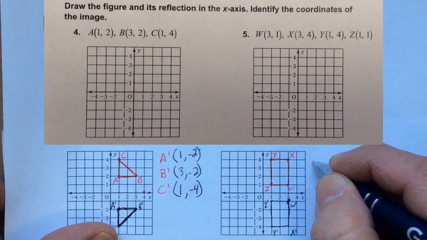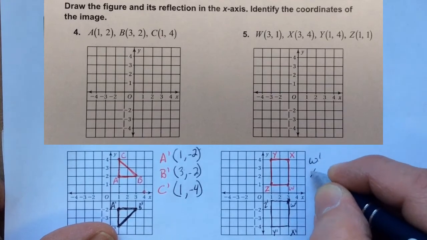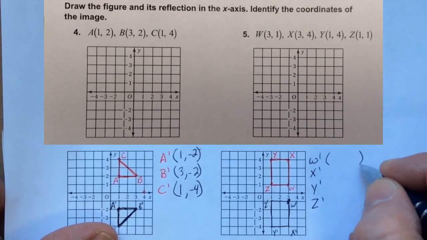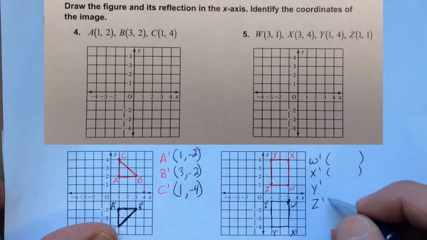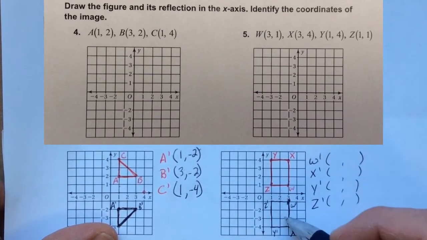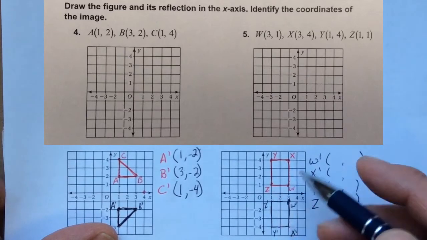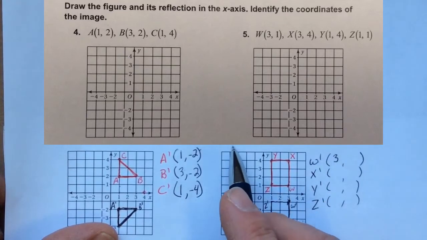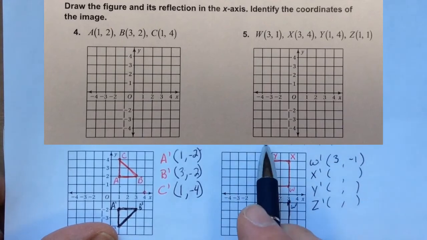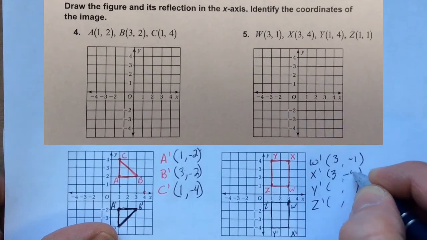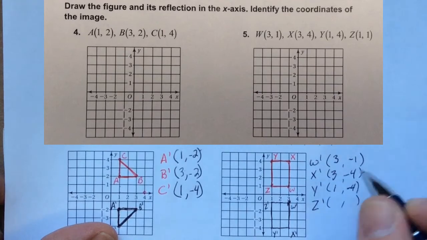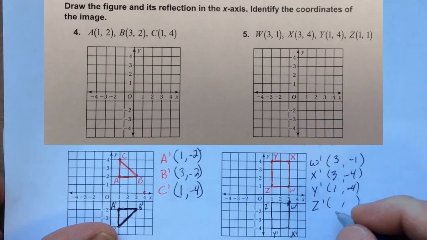So when we're plotting these, we'll go W prime, X prime, Y prime, Z prime. And again, we can just look at these dots right down here and write down the coordinates. Or, since we're going across the x-axis, the x coordinate stays the same, so that'll stay 3, like it was. But the y is the opposite. So instead of 1, it's -1. (3, -4). (1, -4). And Z prime is (1, -1).